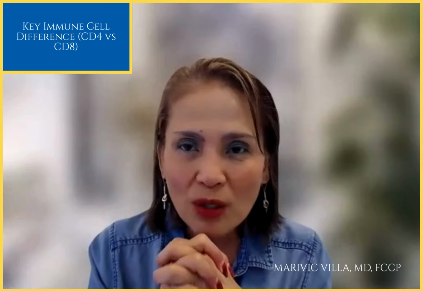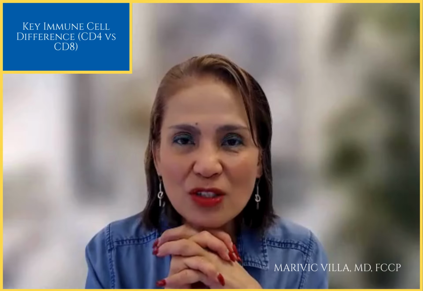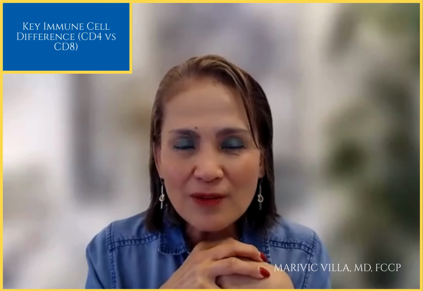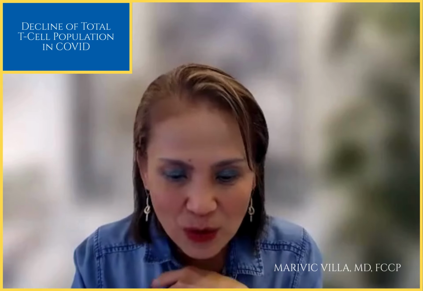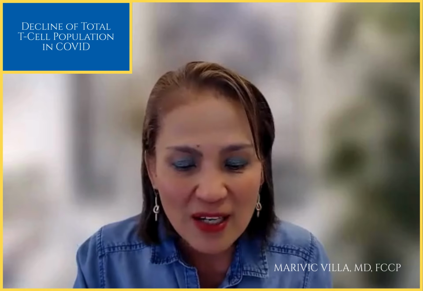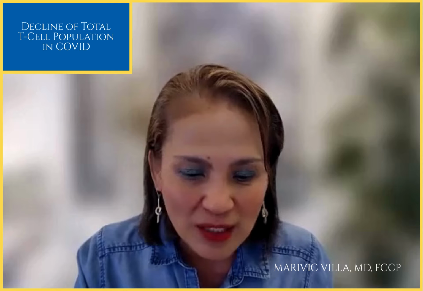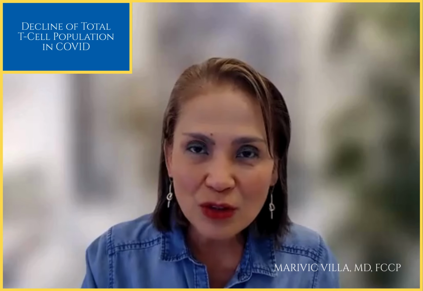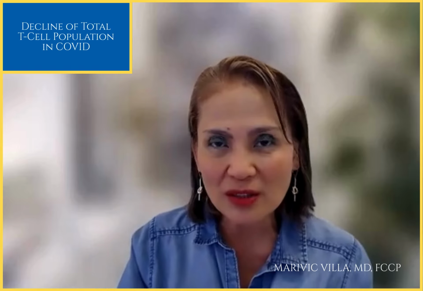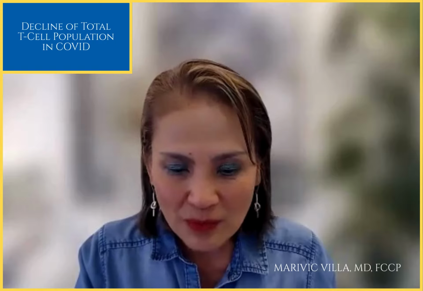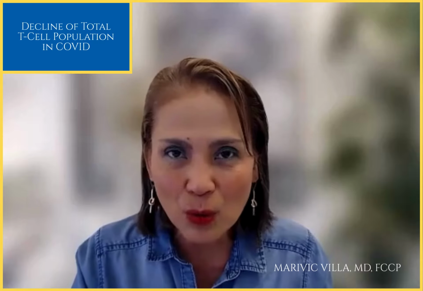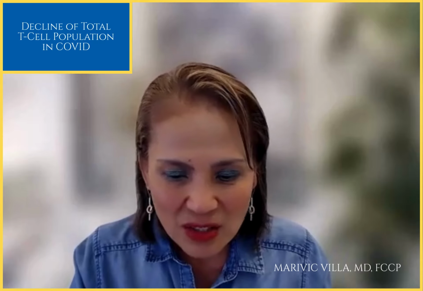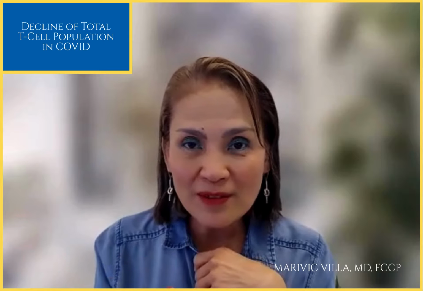The CD4 is the T lymphocyte, the immune cell, that is becoming deficient in HIV. And CD8 is the one becoming deficient in COVID. So going back to the CD3, look at this. In HIV, the CD3 is actually unaffected, so the total population of the T lymphocyte is still relatively intact or relatively good. Whereas in SPAIDS, or COVID AIDS, the CD3 significantly declined.